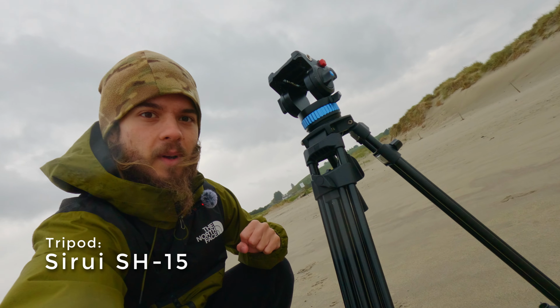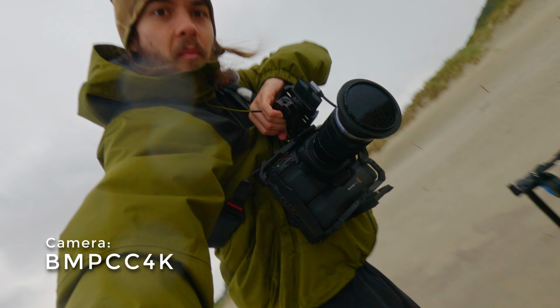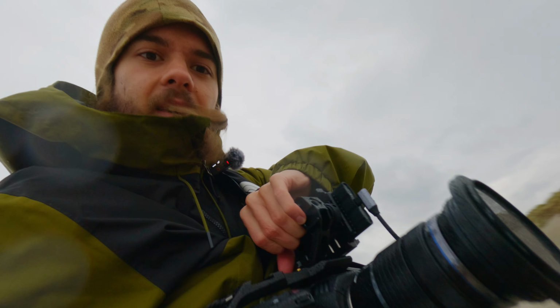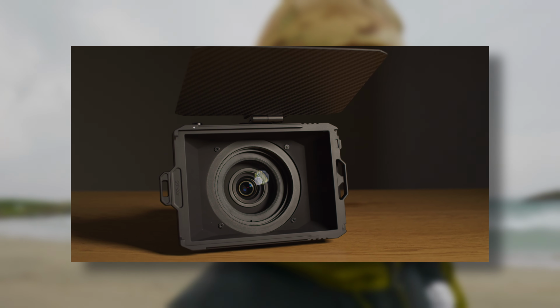I also have my tripod with me and my camera. It's Blackmagic Pocket Cinema Camera 4K. And I'm using it without matte box today because it's very windy and my shots would be shaky otherwise.